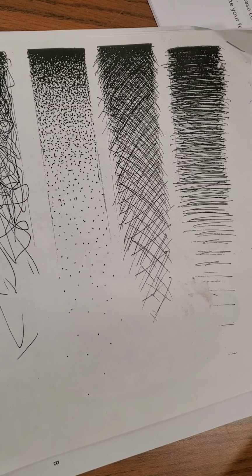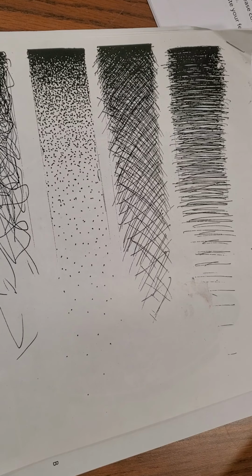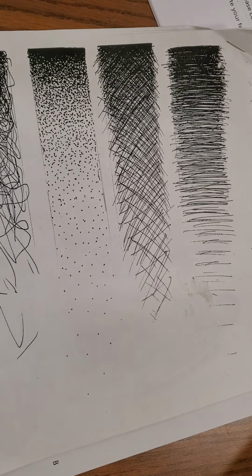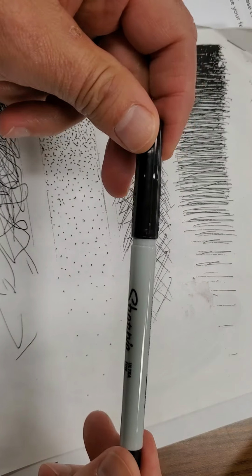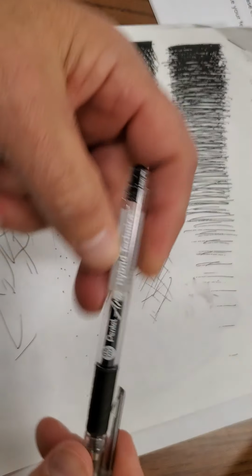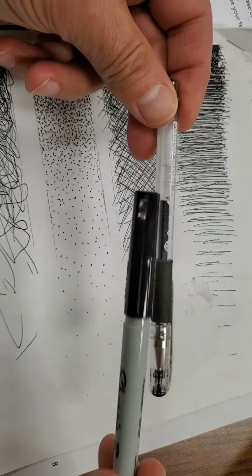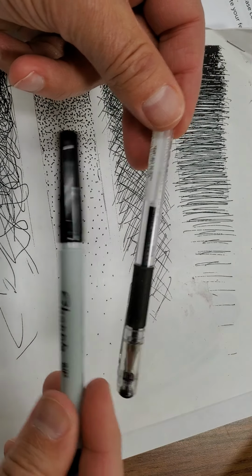This is part 2 of Halftones. What you're going to be doing is working on a worksheet showing that you can produce your own halftones using a pen. The ones we're going to choose are either a regular Sharpie like this, or I have some drawing pens like this that are a little bit thinner than the Sharpie. They both work very well.